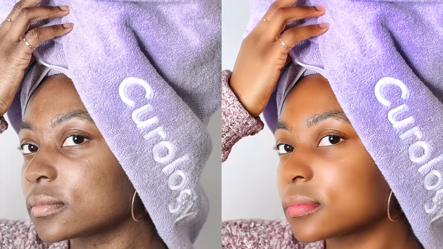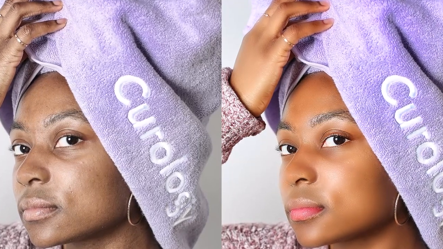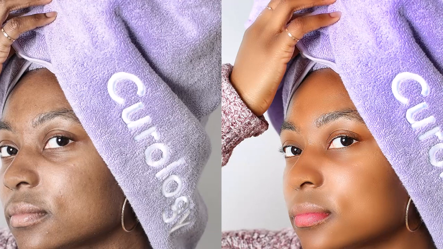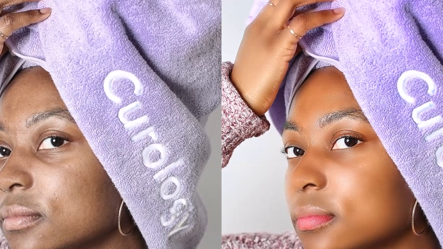Alright, welcome back guys. In this video, I will show you how to retouch and smoothen an image inside Photoshop step by step. Let's get started.